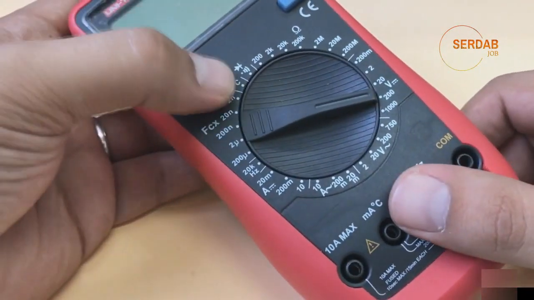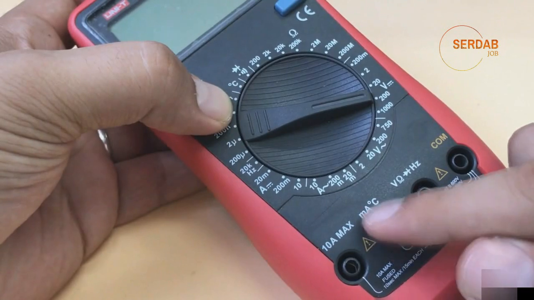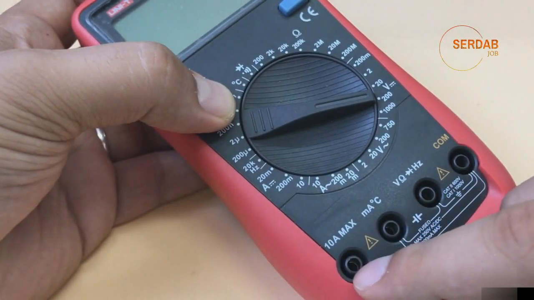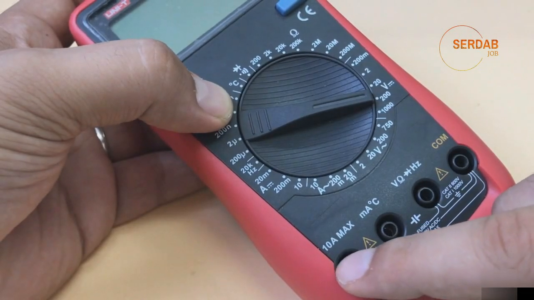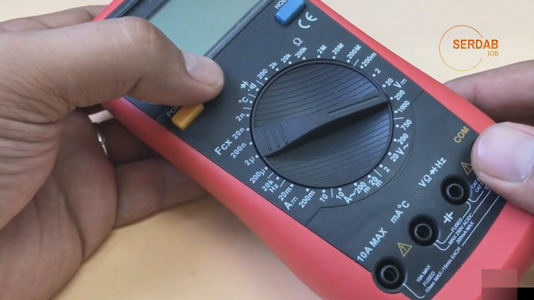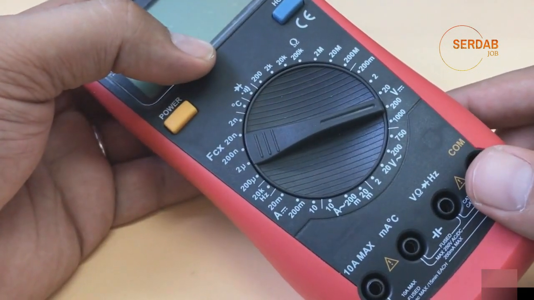So if you are measuring small amps, use this one. If you are not sure, use this one because it can measure up to 10 amp. But if you measure higher than 10 amp, you shouldn't use this one. You should buy a meter that has such specifications.